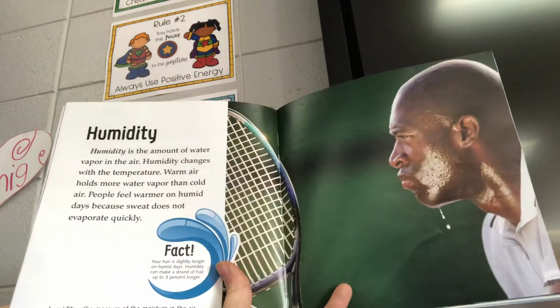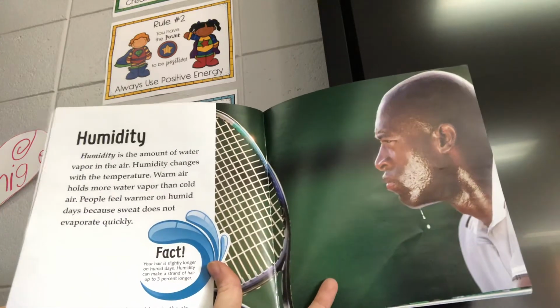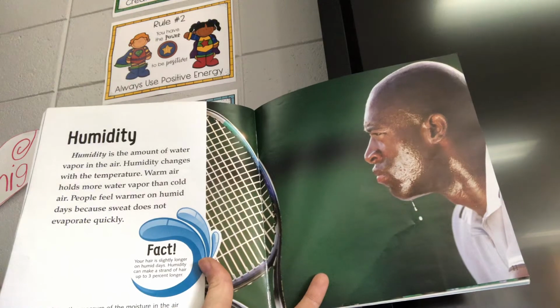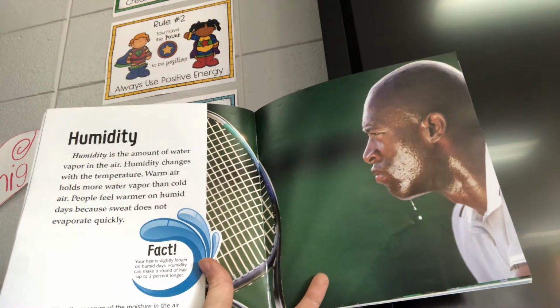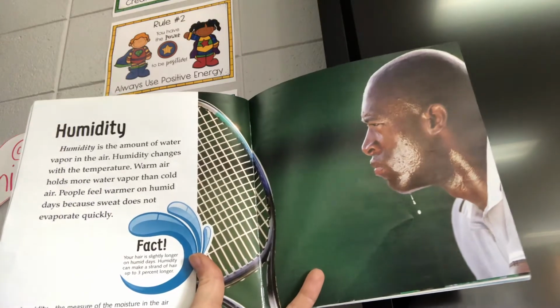Humidity. Humidity is the amount of water vapor in the air. Humidity changes with the temperature. Warm air holds more water vapor than cold air. People feel warmer on humid days because sweat does not evaporate quickly.